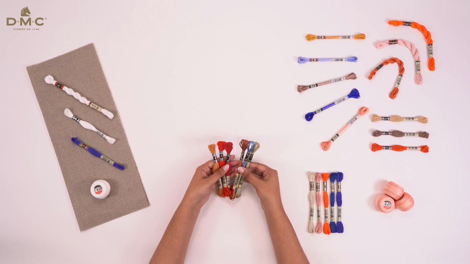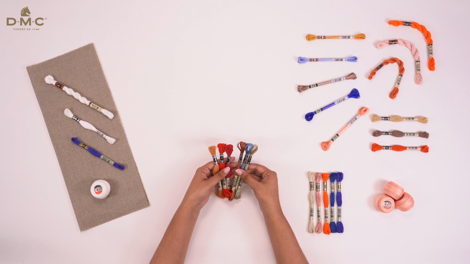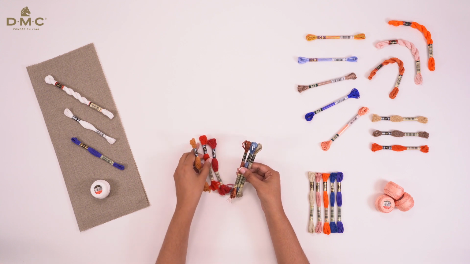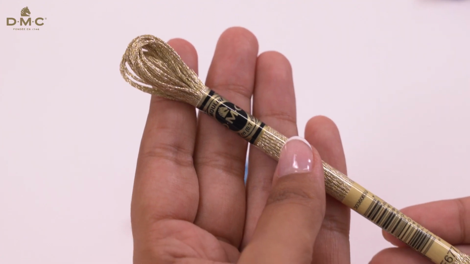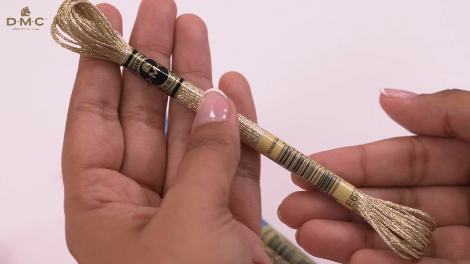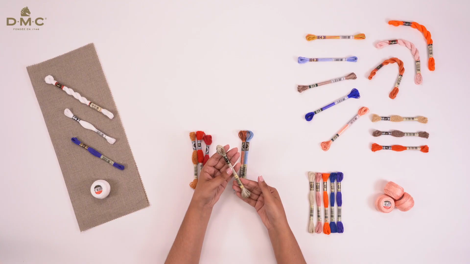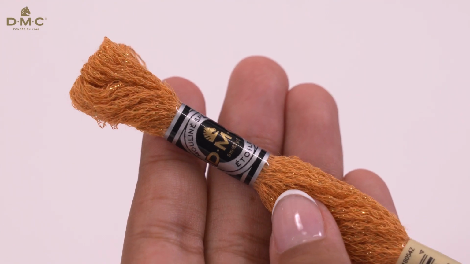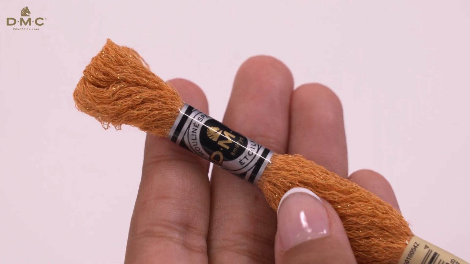If you like sparkles and metallics, there are also pearlescent, metallic and even glittery stranded threads. This is Mouliné Light Effects, which even includes a glow-in-the-dark stranded thread, as well as lots of pearlescent and metallics. This is Mouliné Étoile, which has small flecks of glitter throughout.